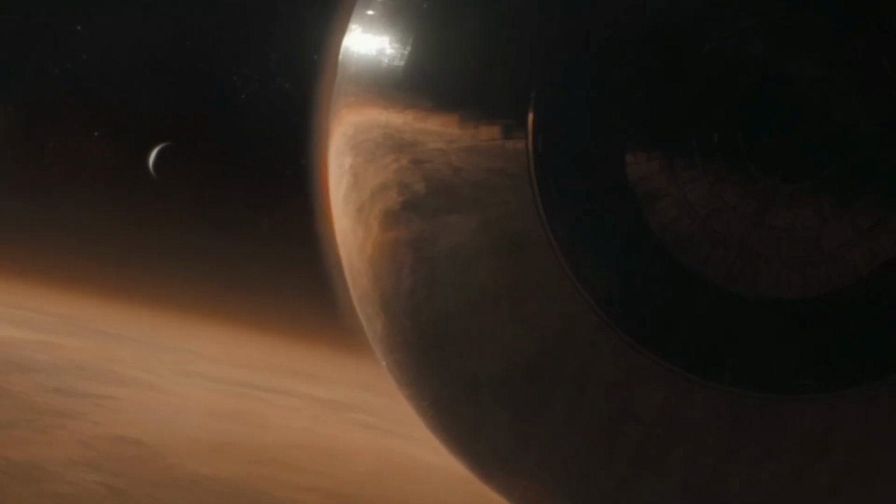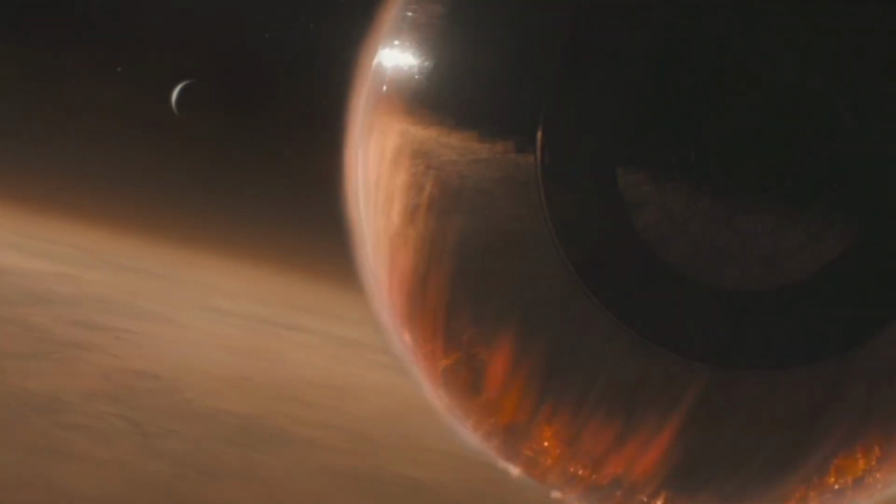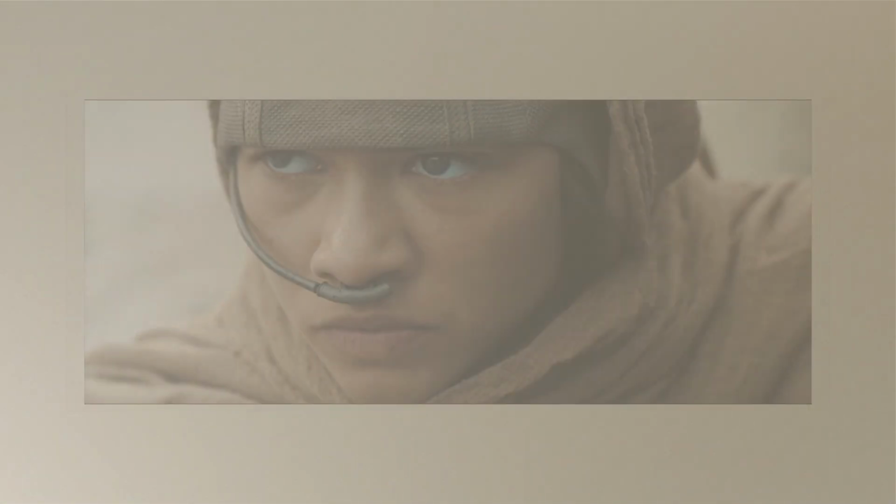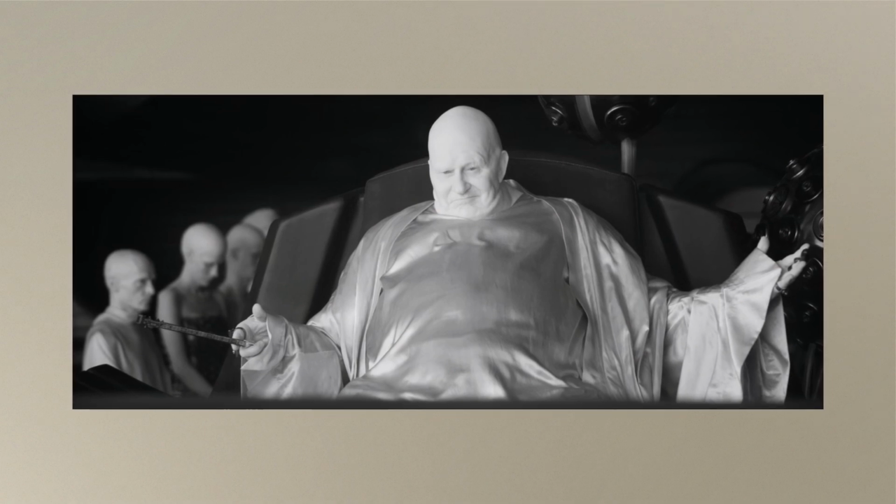As we've seen, the world of Dune is a masterclass in design and world building. Pay attention to these details. They're the building blocks of this incredible world.